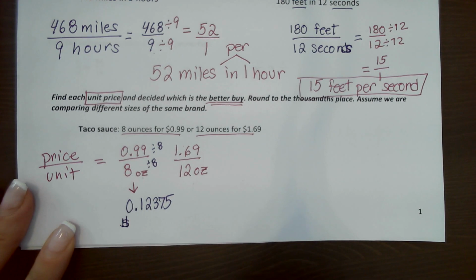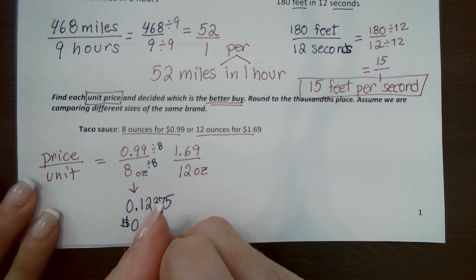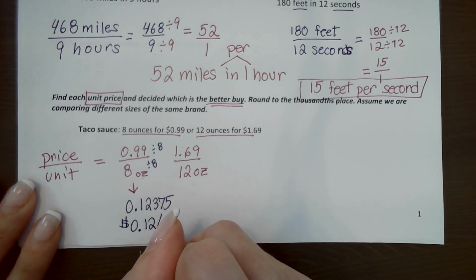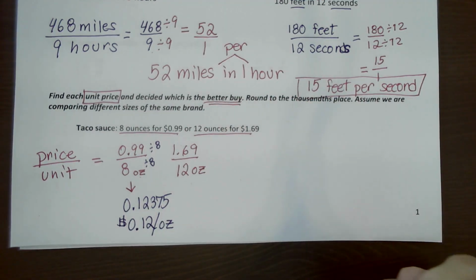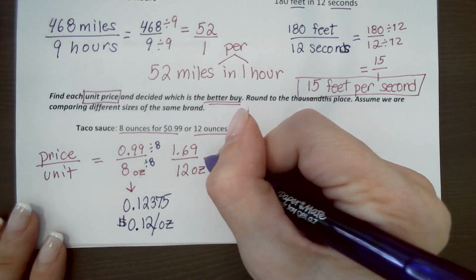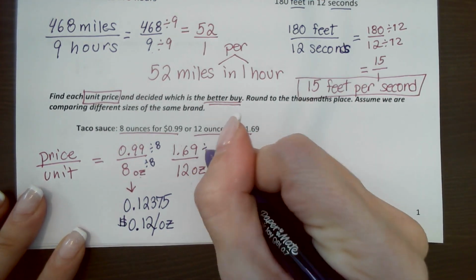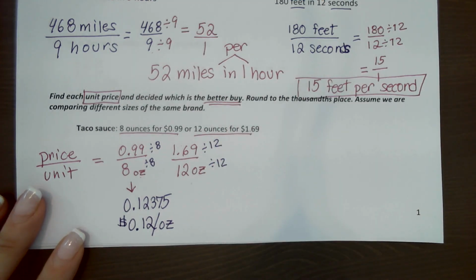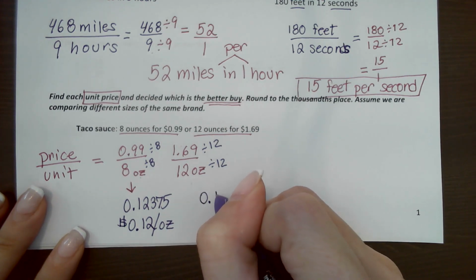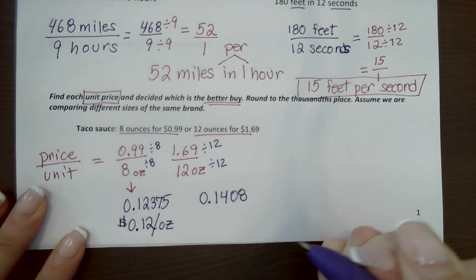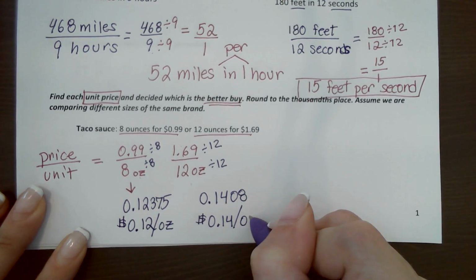So the first jar is giving us our taco sauce for about 12 cents per ounce. Now, to figure out what's the better buy, we need to figure out how much per ounce the second jar is charging. So here we're going to divide by 12. And we get 0.1408. So this simplifies to 14 cents per ounce.